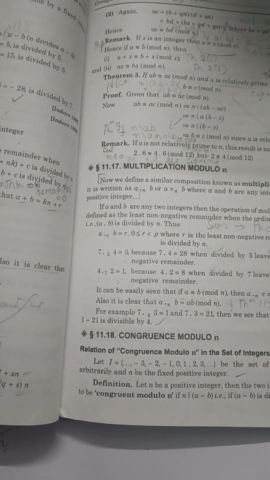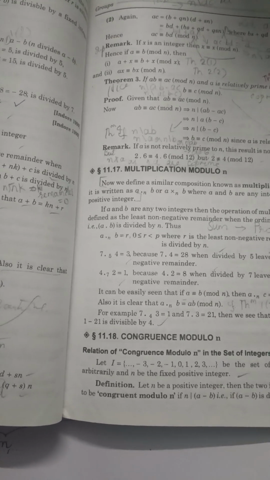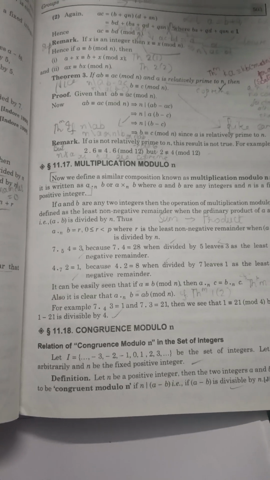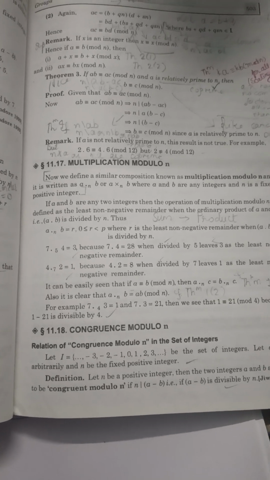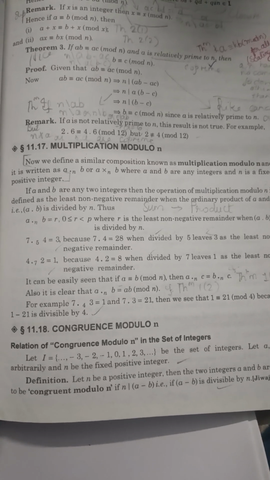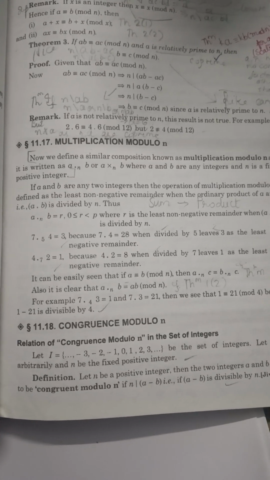Another kind of operation is multiplication modulo n. It's nothing but, if a and b are any two integers, then the operation of multiplication modulo n is defined as the least non-negative remainder when the ordinary product of a and b is divided by n.